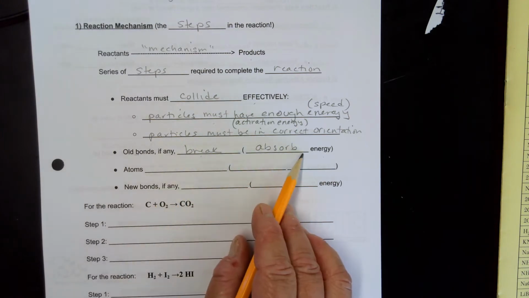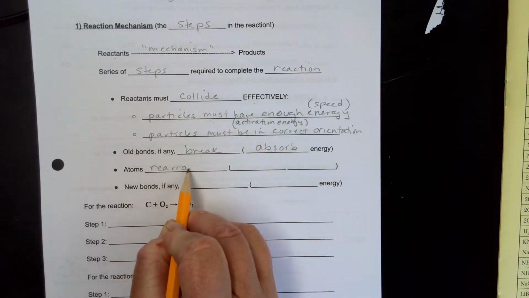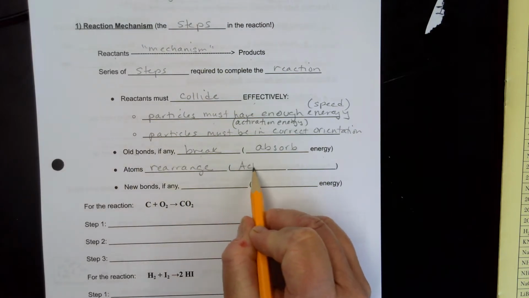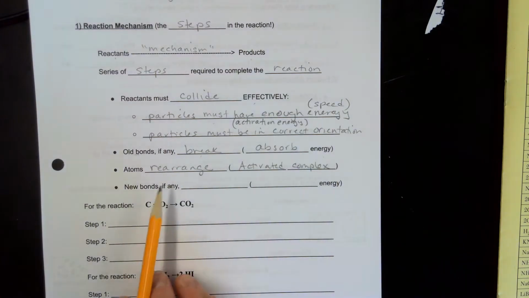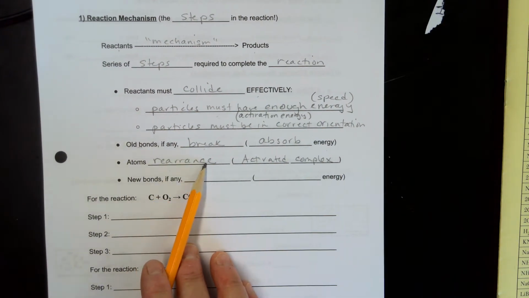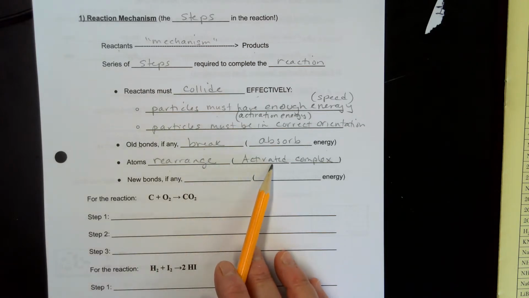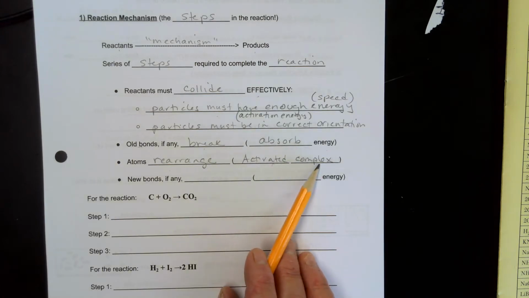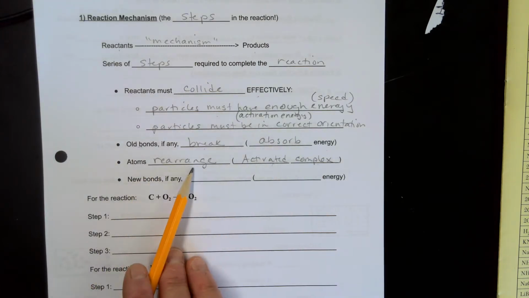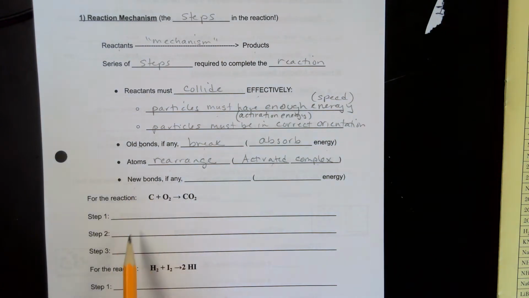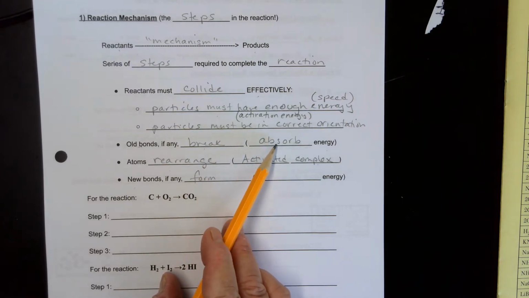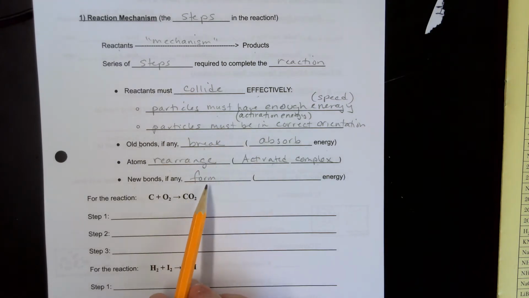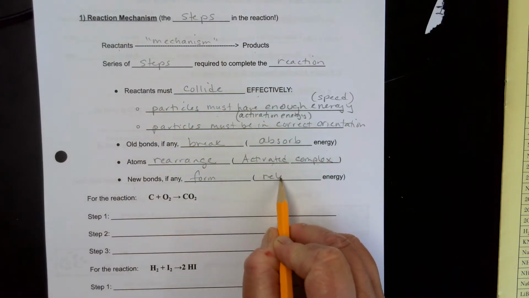Once you get any old bonds broken, atoms will then rearrange into something called an activated complex, and we'll be talking about that a little bit later on in this unit. So this is not fully formed products yet. It's sort of an intermediate product that is said to be the activated complex, and it's at a pretty high energy. Again, we'll come back to that later in the unit. Once the atoms rearrange, then new bonds, if any, will form. And since it requires energy to be absorbed to break a bond, when you form a bond, this is a process that releases energy.